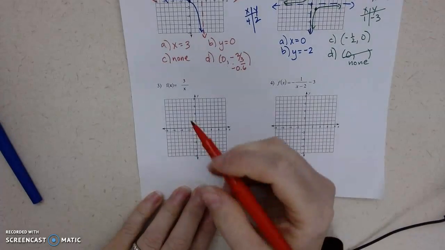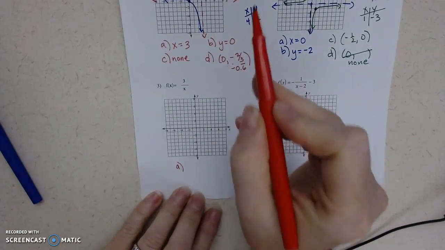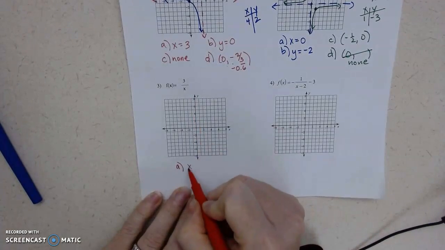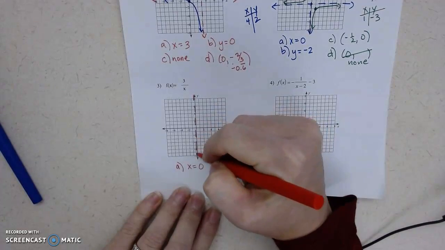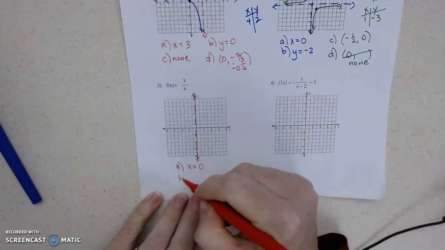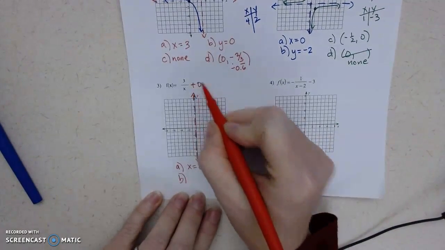So for Part A, our vertical asymptote, 0 will make the denominator. For Part B, our constant term is also 0.